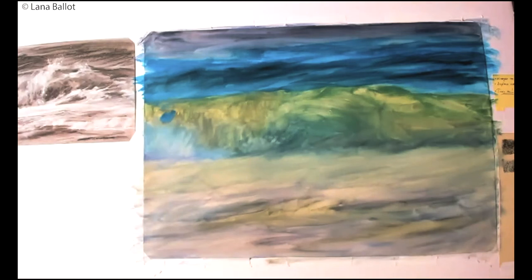So this is drying now, and so far so good. Checking my monitors so my color is not getting too dark. All right, I'm going to take this away.